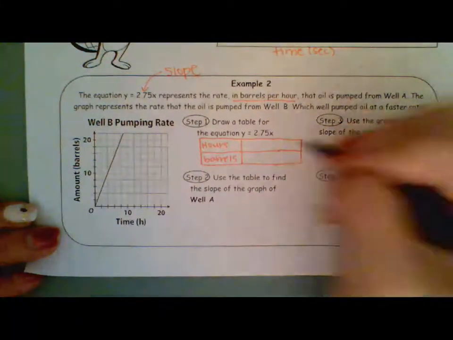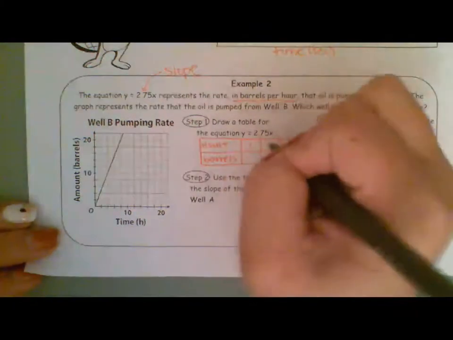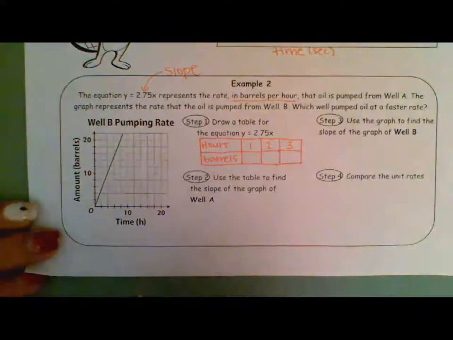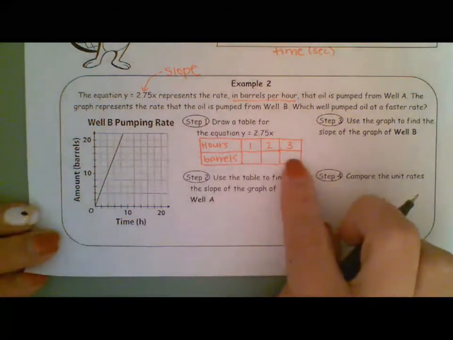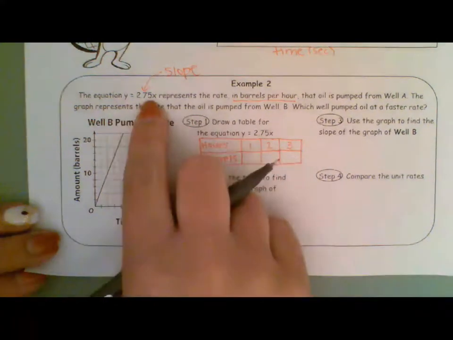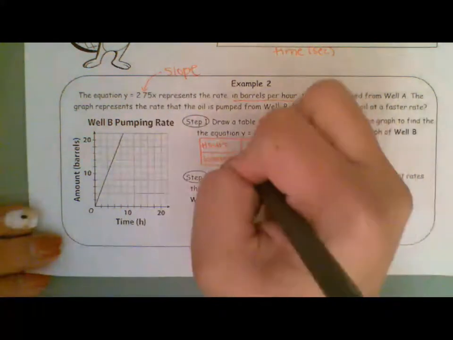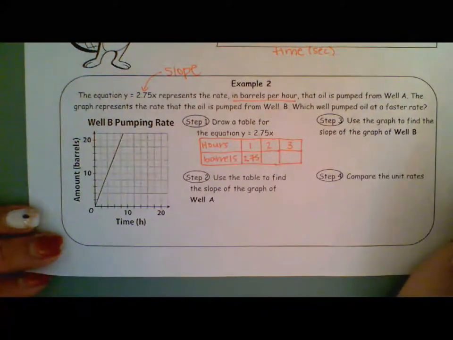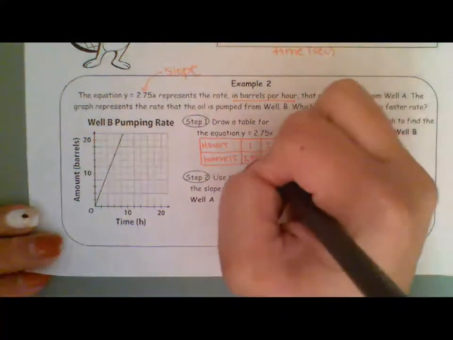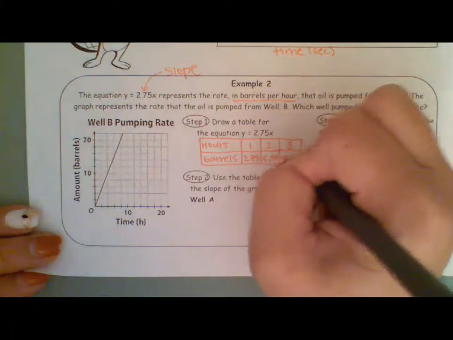And I'm just going to do 3 hours. So I was going to make this 3 columns. So we're going to have hour 1, 2, and 3. And then we're going to figure out how many barrels it was. Well, at hour 1, we're plugging in 1. So 2.75 times 1 is going to be 2.75. At hour 2, it's going to be 5.50. And at hour 3, it's going to be 8.25.